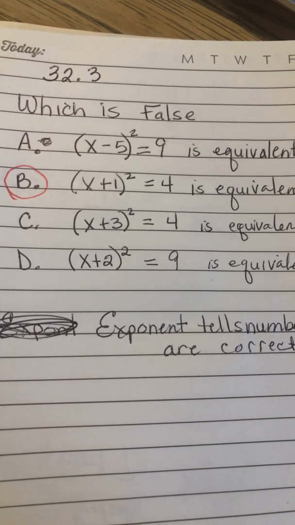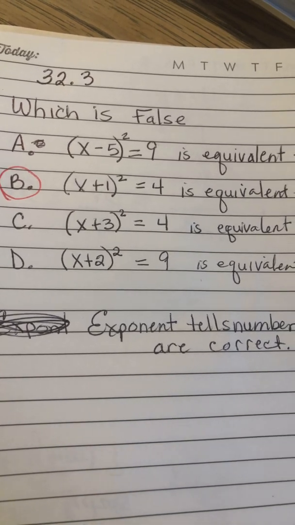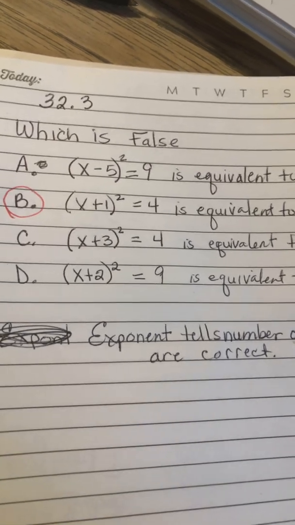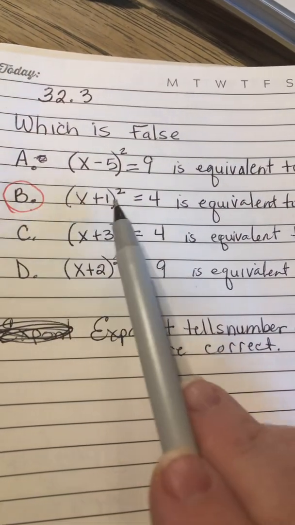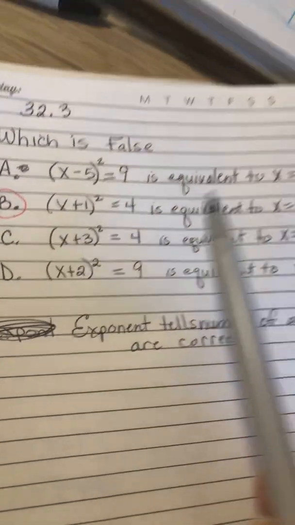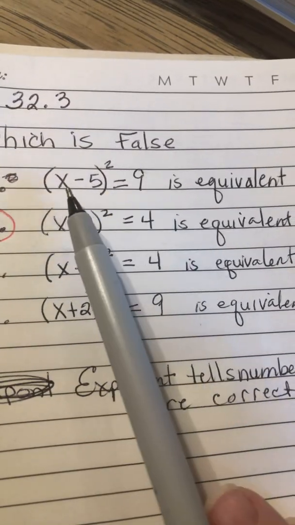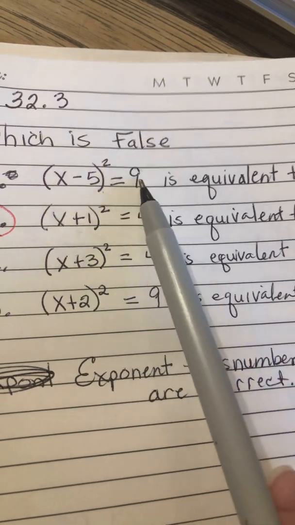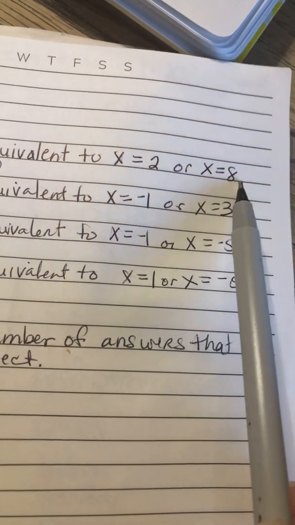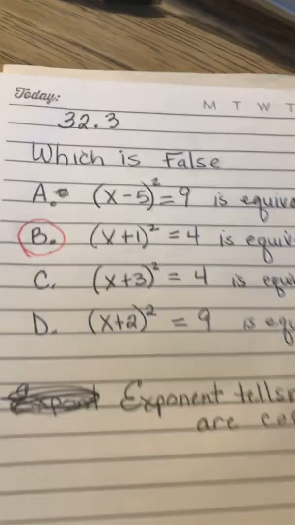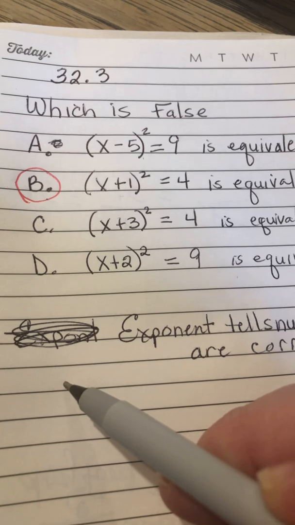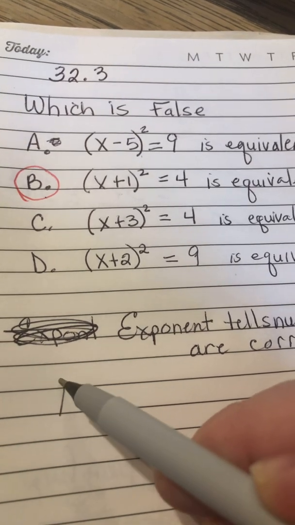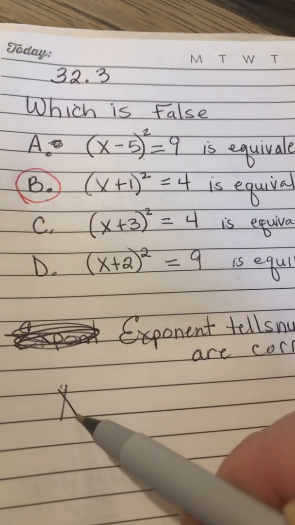All right, this is from 32-3, and it asks which is false. And they said the answer was B, that this one is false. And how you figure this out, it's saying x minus 5 squared is equal to 9, and it said that it's equivalent to x being 2 or x being 8. So what you do with that is you say, okay, you need to solve for x in each one.